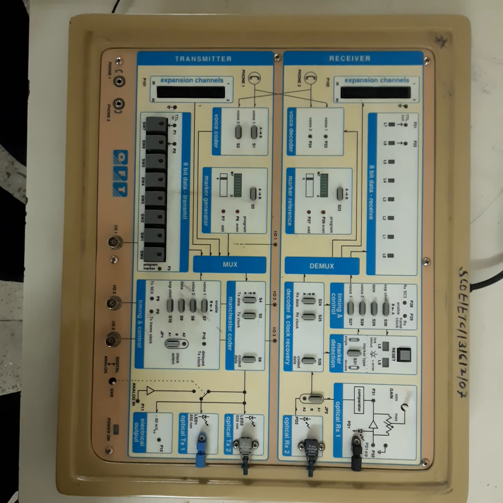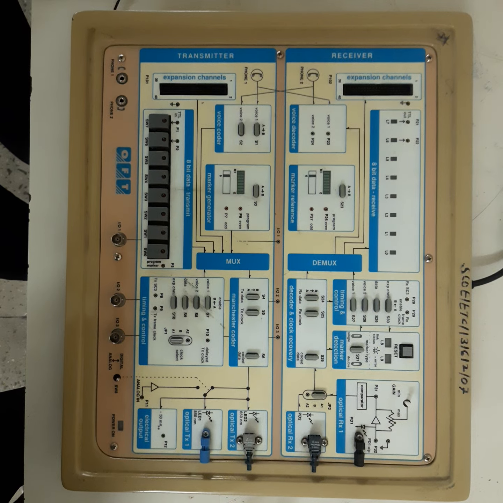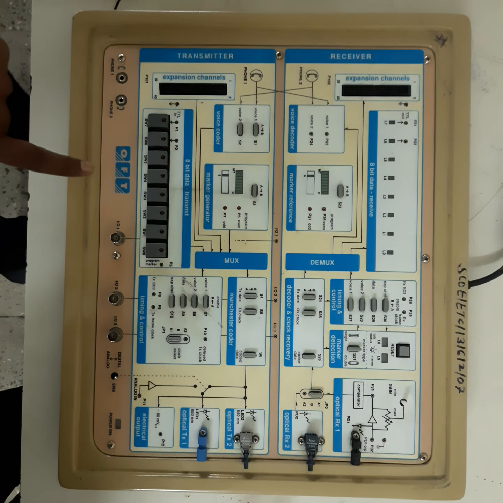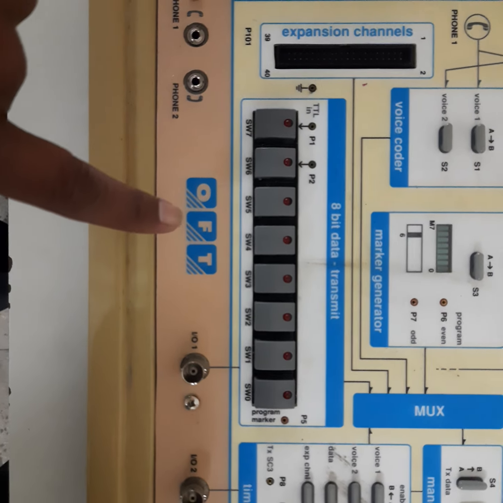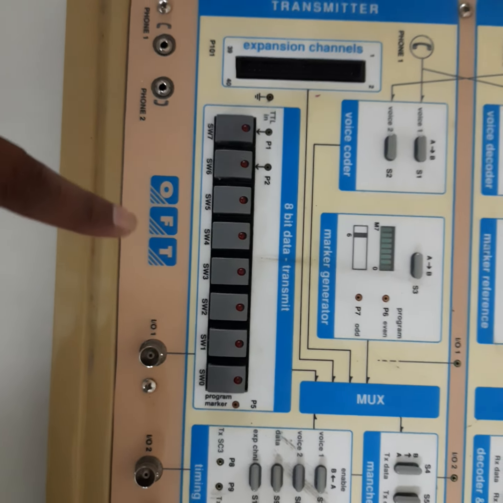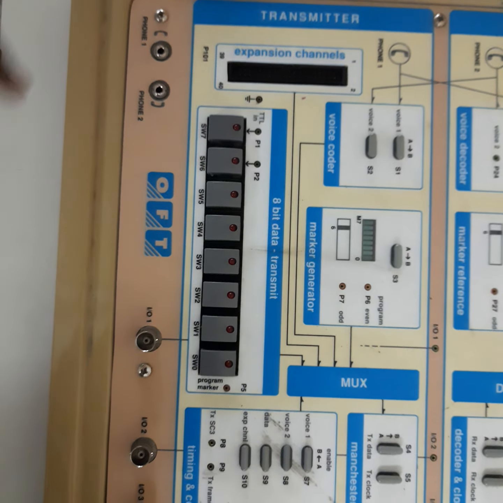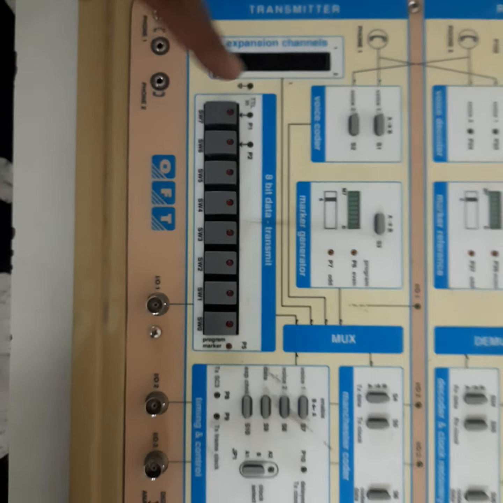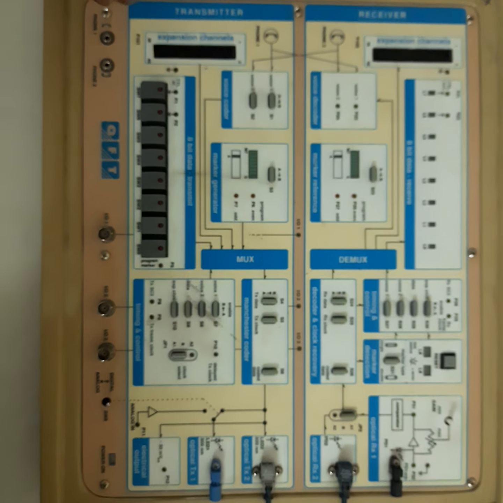To start, first of all, let's see about the trainer kit that we have. So we have the optical fiber transceiver kit. In short, we call it OFT, optical fiber transceiver kit. Transceiver means it has both a transmitter and a receiver in this particular trainer kit. So talking about this kit first, let's see a few details about it.